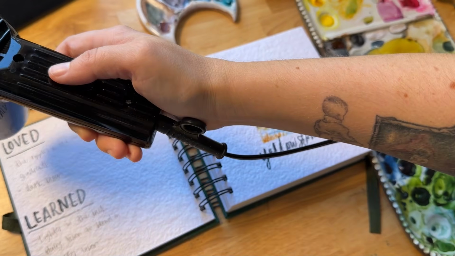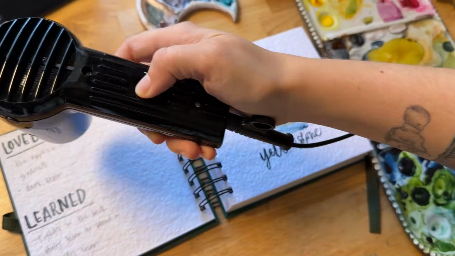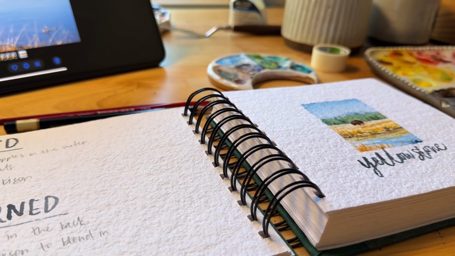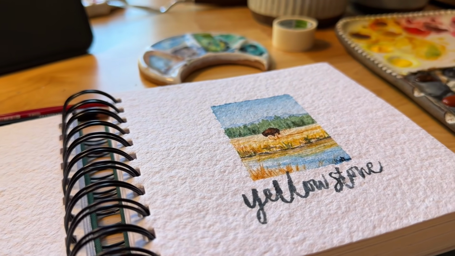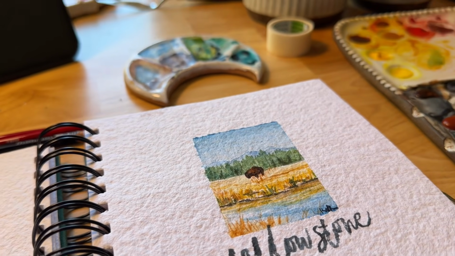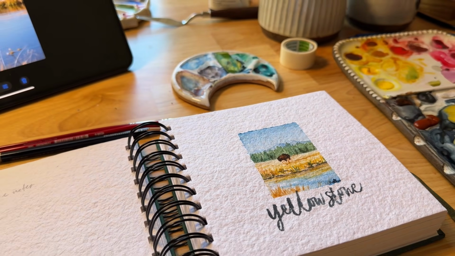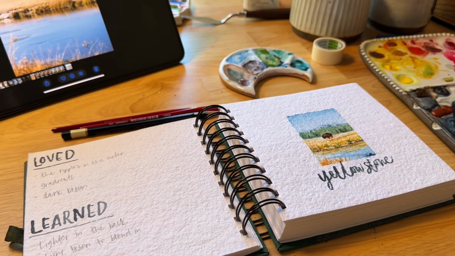Okay, what did I love and what did I learn? I really loved the reflection and just that little area between the landscape and the river. I didn't expect that I would, but I especially think darkening up the shadows just a teeny bit added a lot. What did I learn?